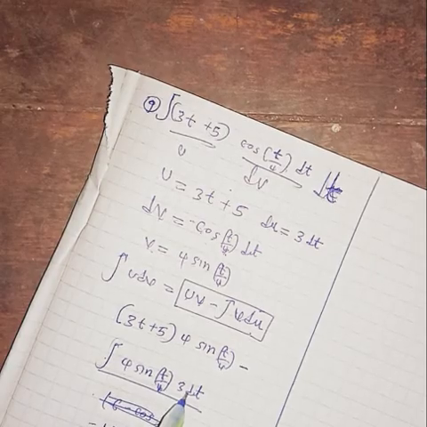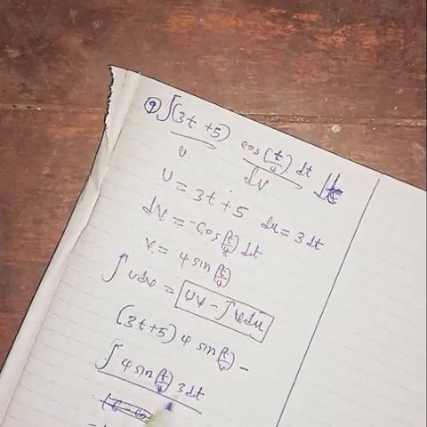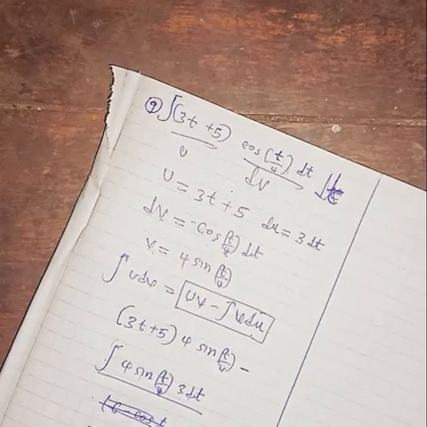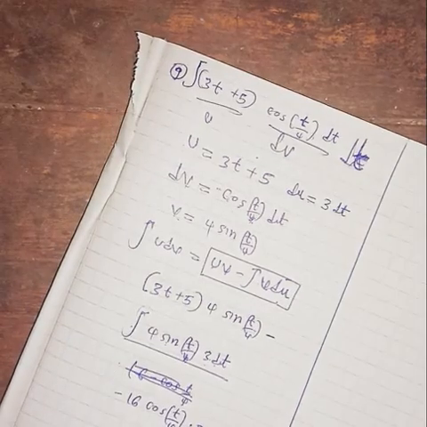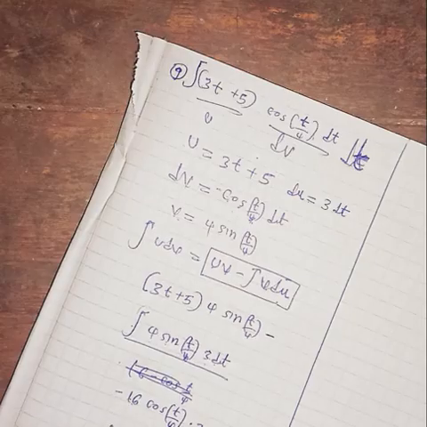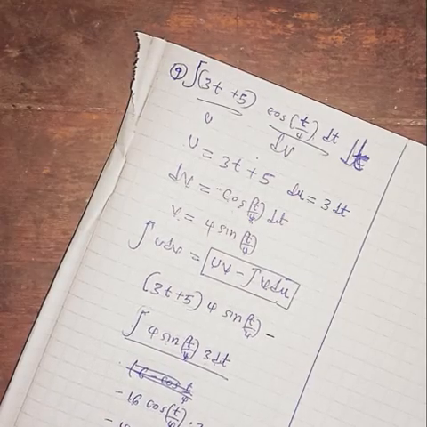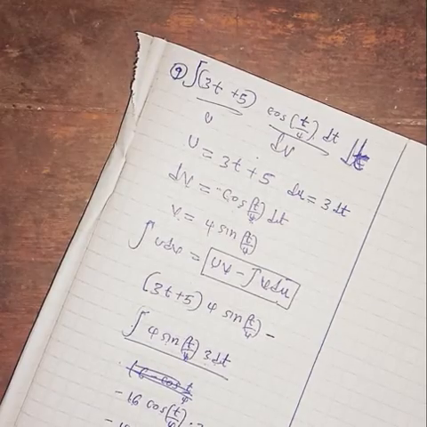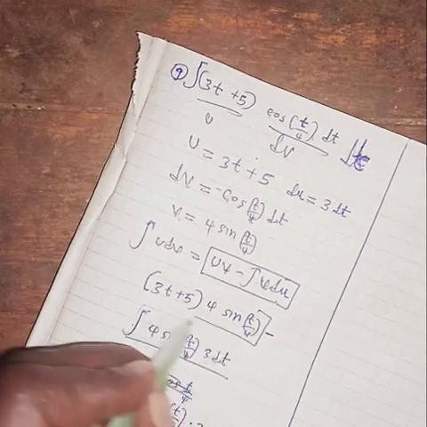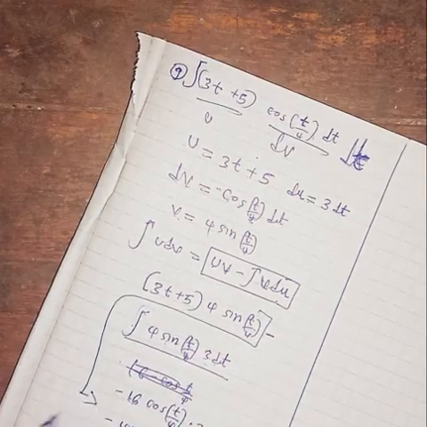When you integrate this one, you differentiate this one, it will be 3 times. So when you multiply with 3, you get negative 48 cos t over 4 plus c, and you remember you have the whole of this, we bring it here.